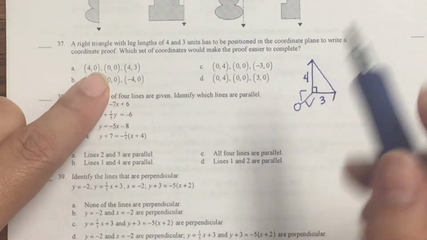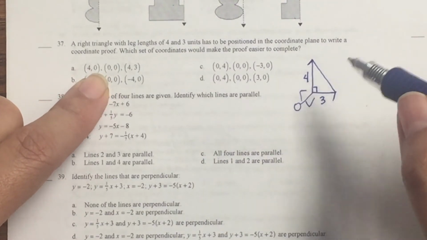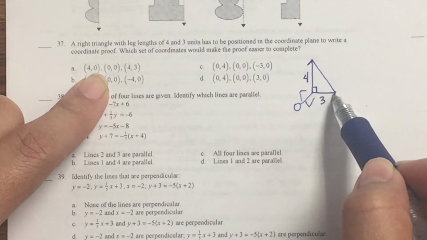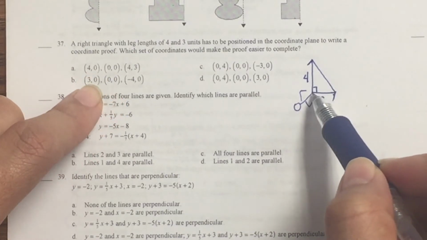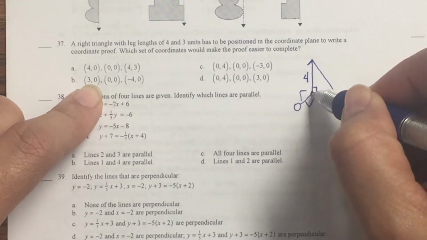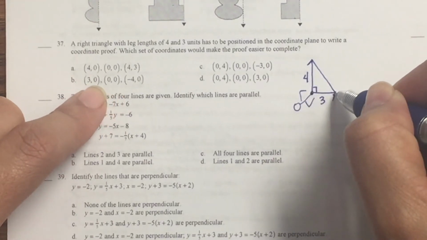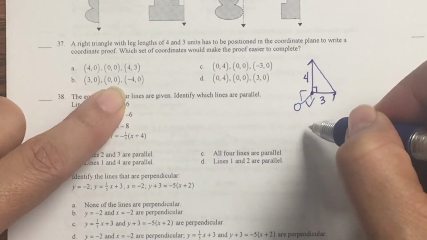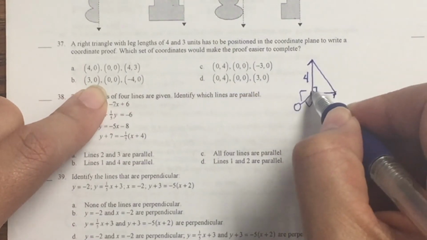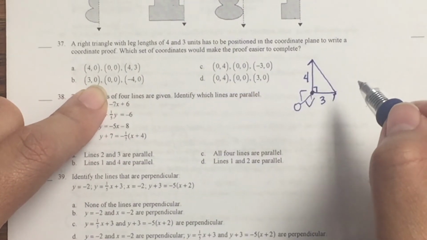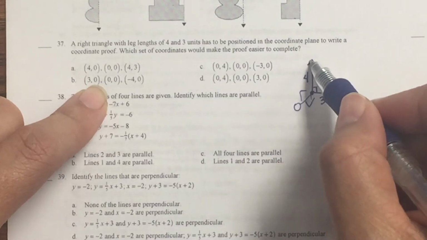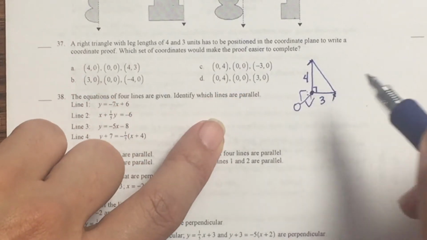All right, so let's see. 4, 0. Am I not looking for like, the proof would be 3, 0. Because then they say this is in the middle, 0, 0, 3, 0, negative 4, 0. Yeah, that would be the one. So B. Because if this is in the middle, 0, 4, 0, 4, 0, 0, and 3, 0.